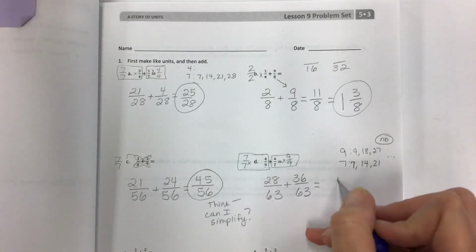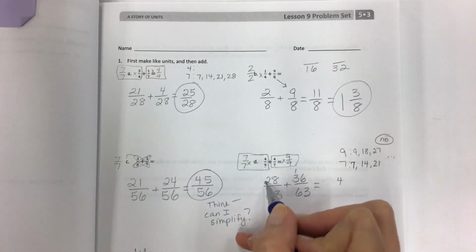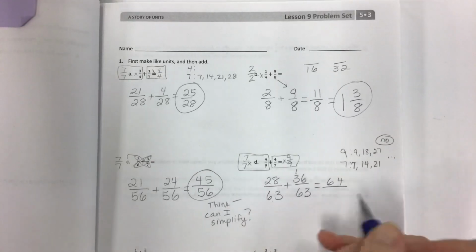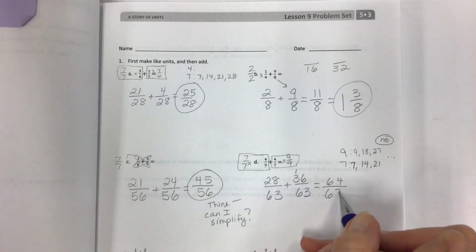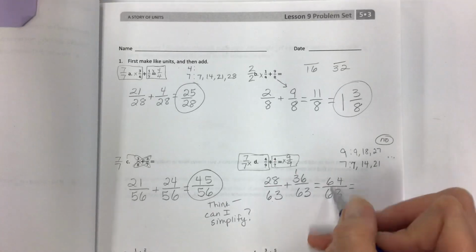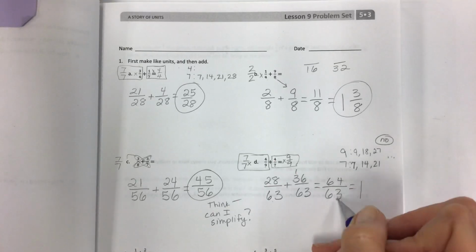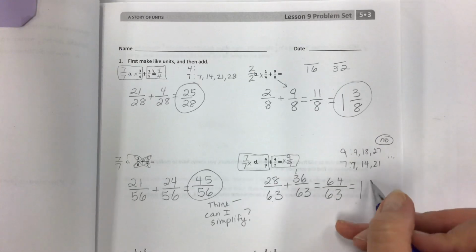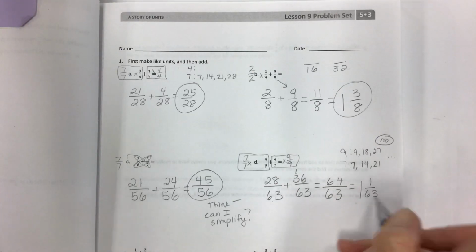8 plus 6 is 14. Carry the 1. 3, 4, 5, 6. 64/63 makes this just a little bit too big. Don't leave it like that. That's improper, even though there's only one extra.